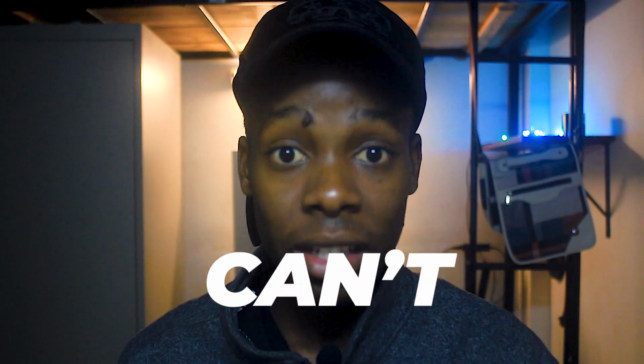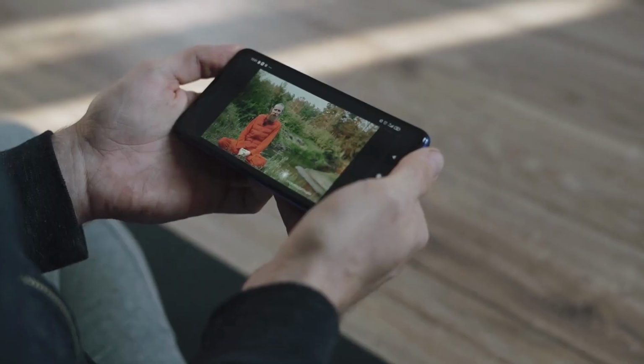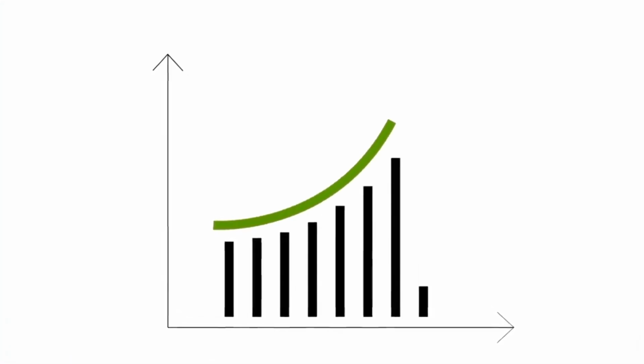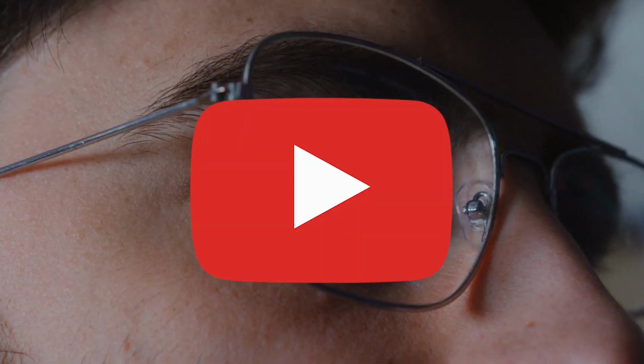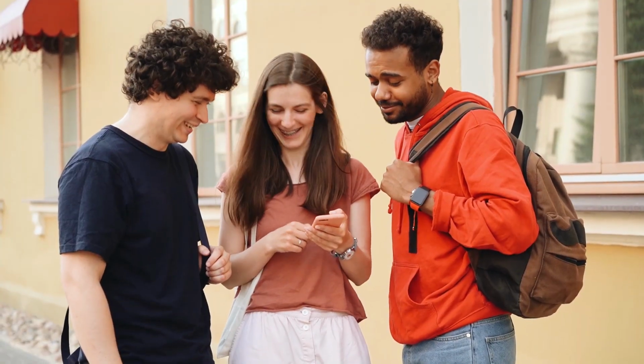If you can't get someone to click on your video and watch it, it doesn't matter how valuable the content is. YouTube is going to push your content as much as possible, but since it doesn't get enough clicks, the YouTube algorithm is going to get mad and punch your content out and not push it to more people.